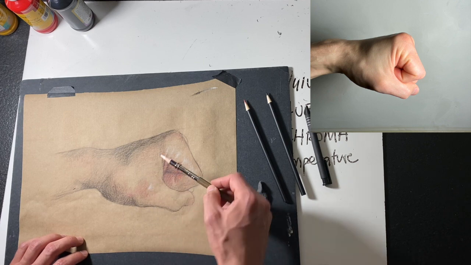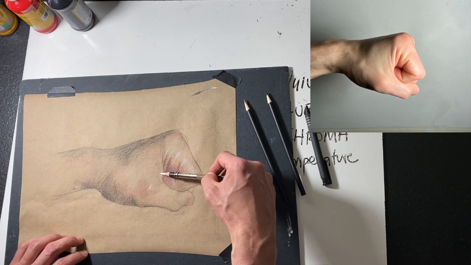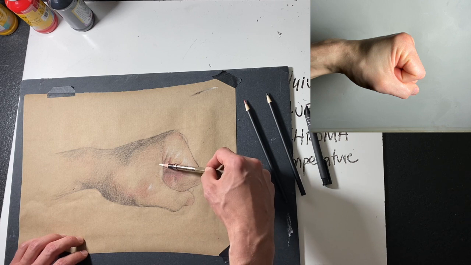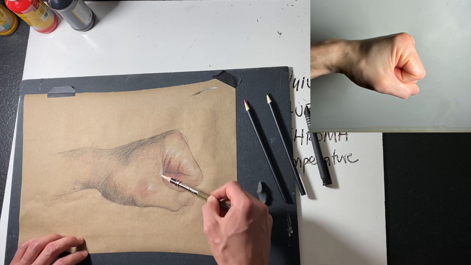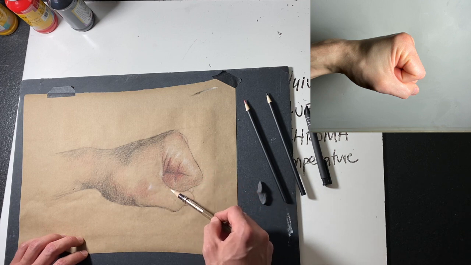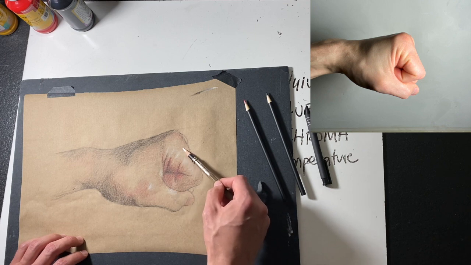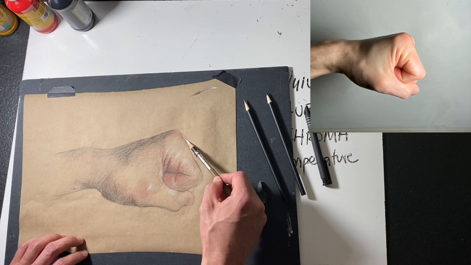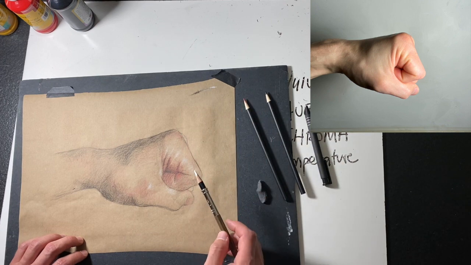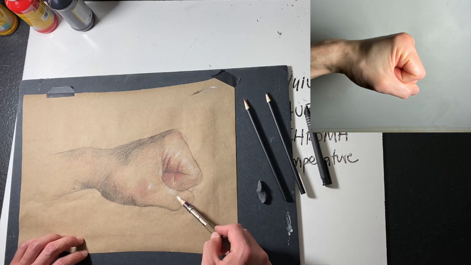Just a few more highlights. I see it catching right along this ridge. Just squinting to see where I need it most. This gets light, but I'm also seeing that it's pretty yellow, so I don't want to destroy the warmth of the paper there by putting too much white chalk down. And maybe this creeps down here.